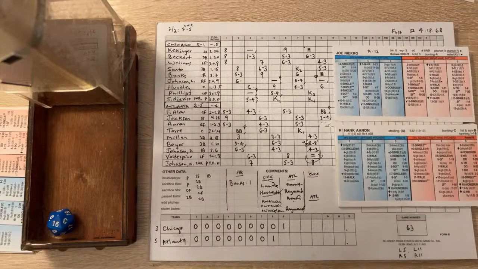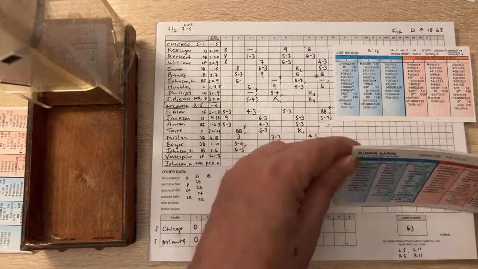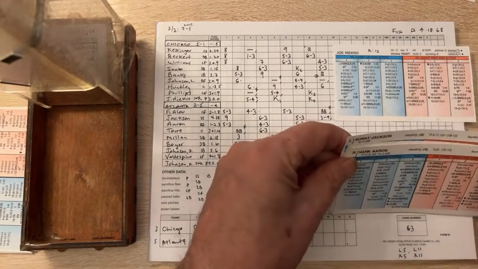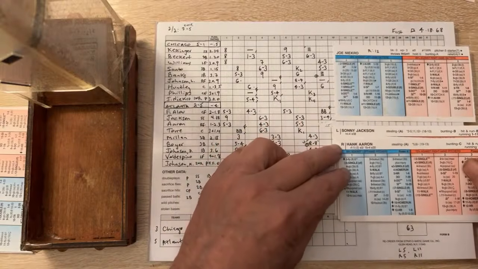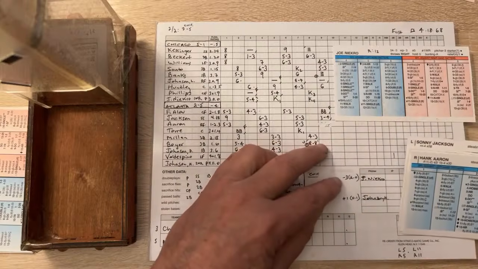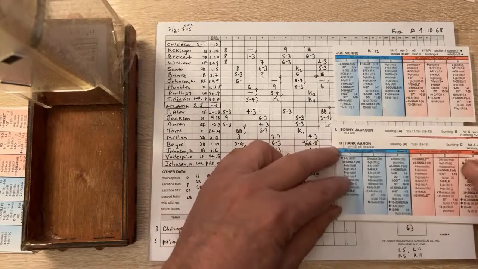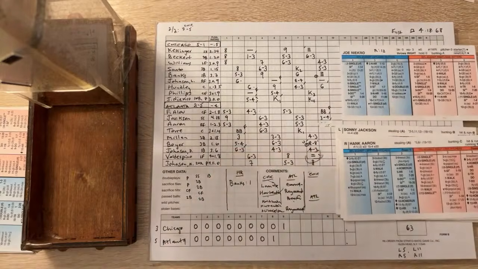Here's Aaron now. Jackson on first. He's a 1-18 with Necro 1-15 being held, 1-13.